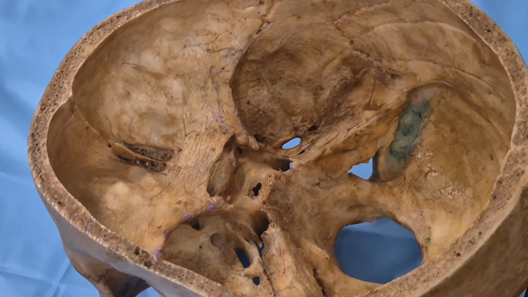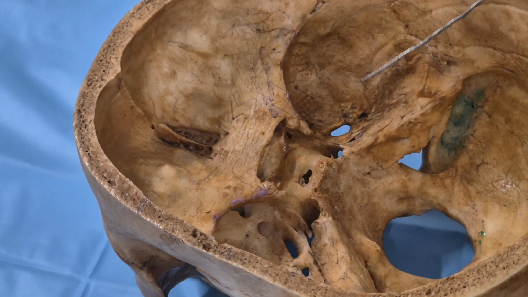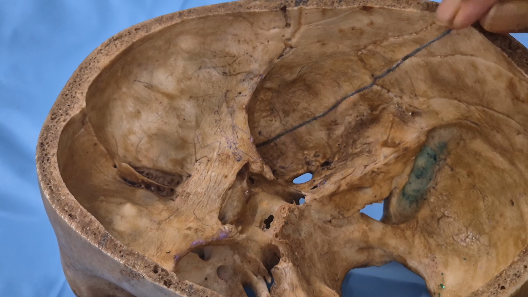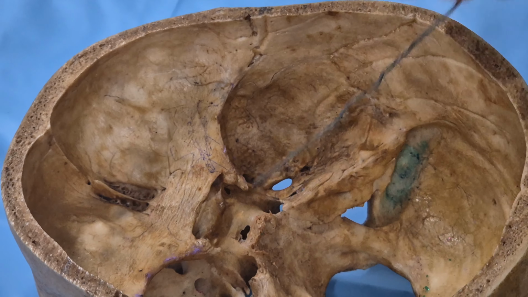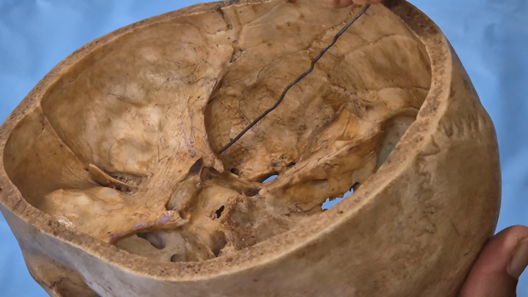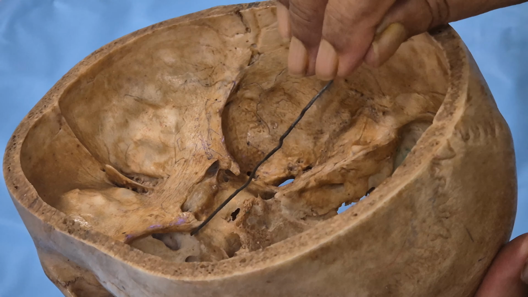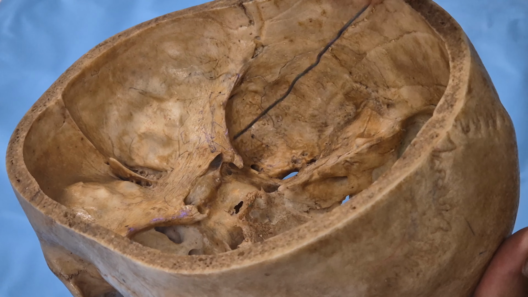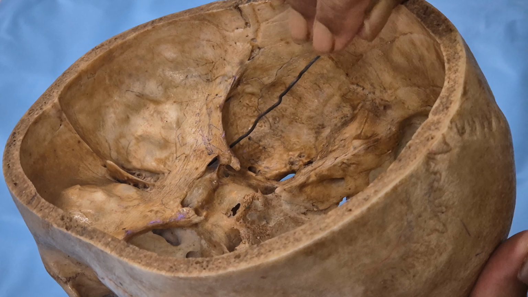So you will get here the body of the sphenoid, and the body of the sphenoid is attached to the greater wing of the sphenoid. At the junction of the body and the greater wing of the sphenoid, and between the lesser wing and the greater wing, you will get an oblique foramen.